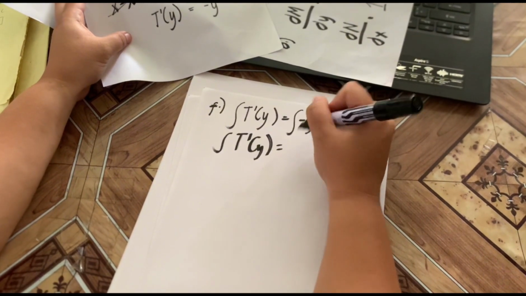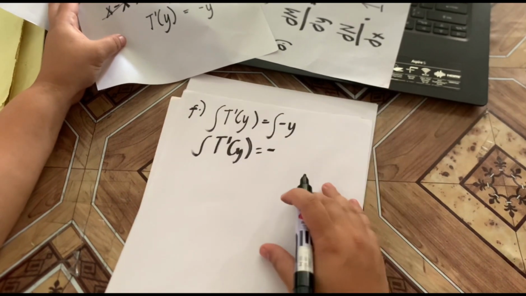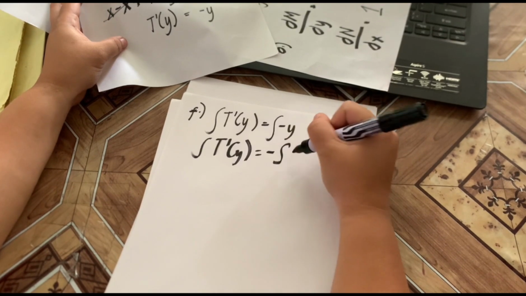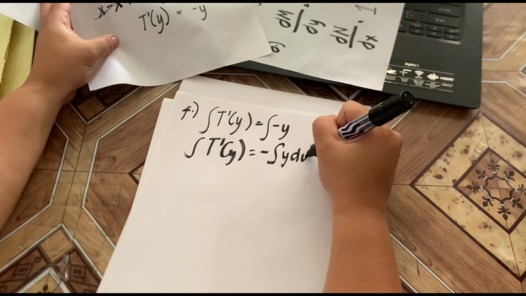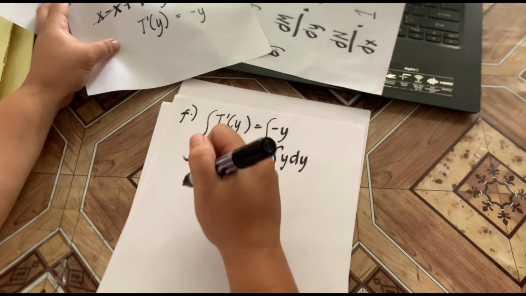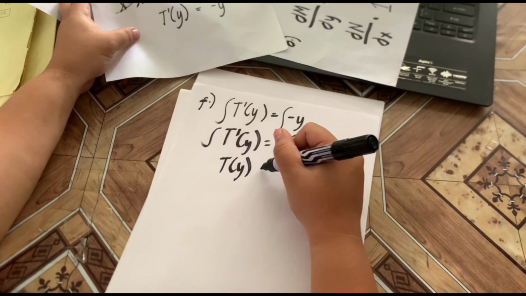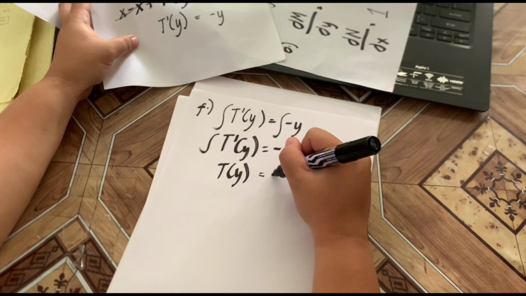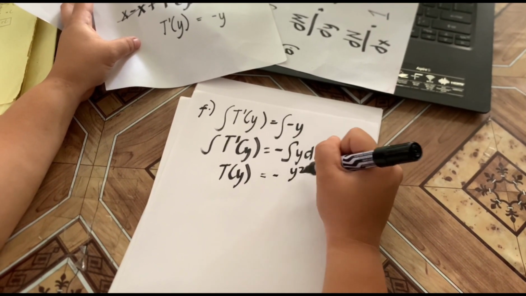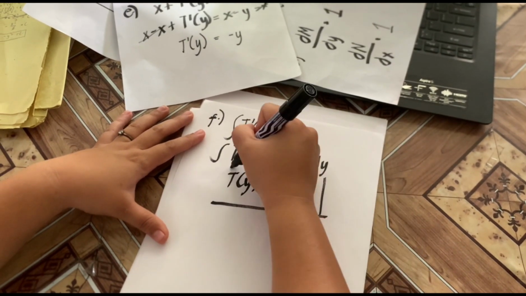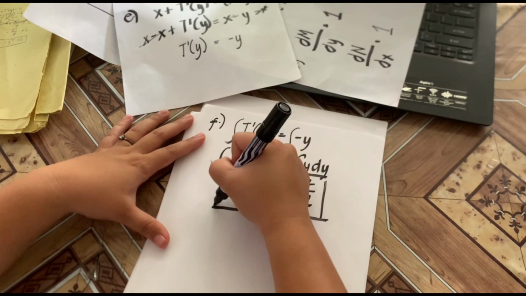We will get rid of the negative and put it outside of the integral, so we have negative integral of y dy. So we can now integrate this one. Integrating, we will come up with the answer of t of y equals negative y squared all over 2.